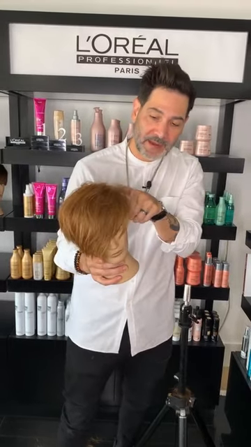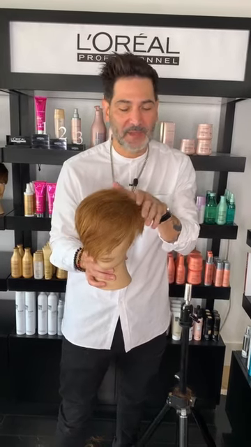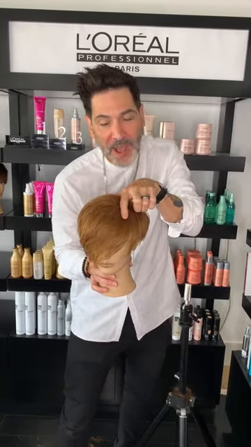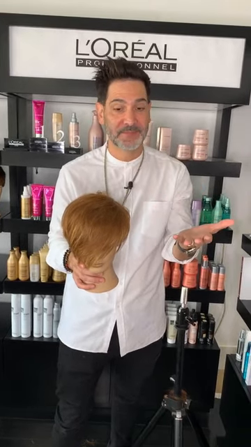Again, you want to be careful where you're placing the undercut. Sometimes the clients are going to say, oh, I want it super high, but you can't go that high because the grow out is not going to look right. You got to be super careful of the grow out.